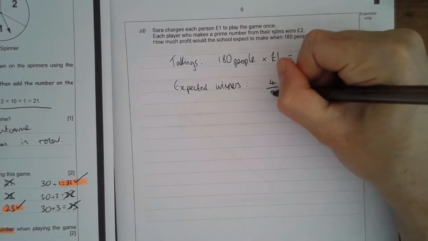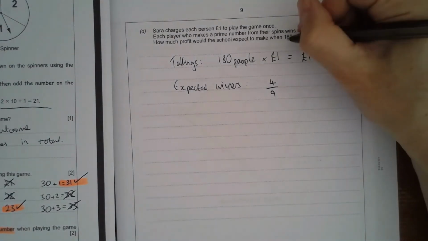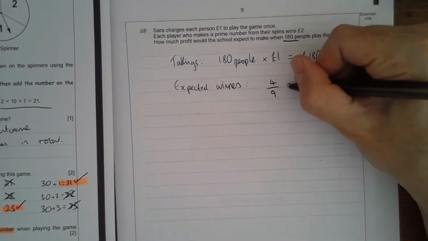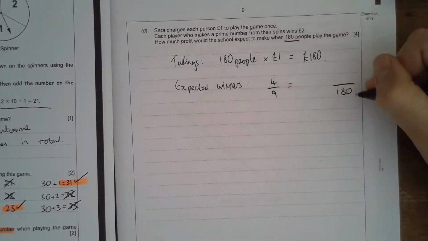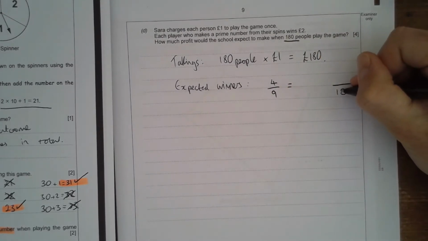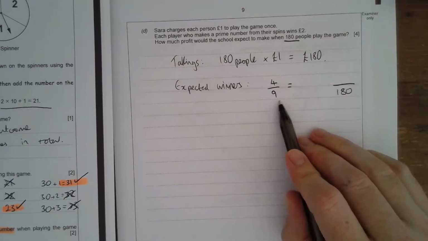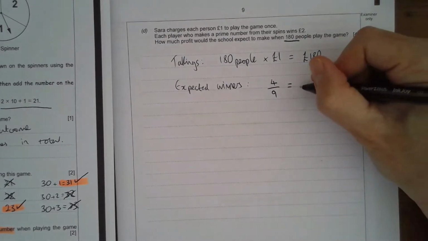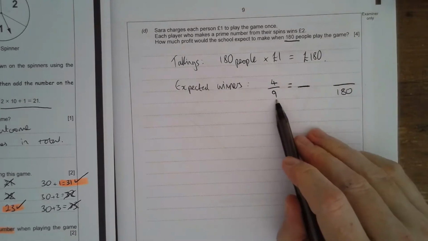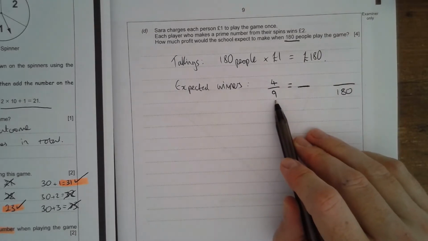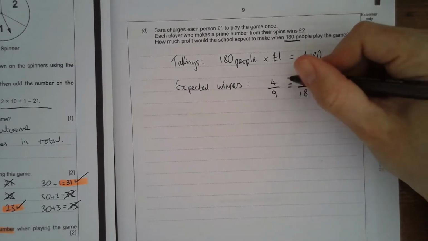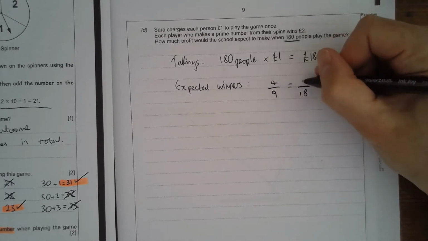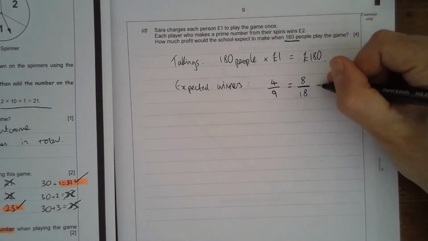Well, we know the probability is 4 9ths, and I'm told that 180 people play the game once. So what I need to do is work out what do I do to 9 to get it to 180. Now, there will always be a link between your denominator and the number they give there. And what I would recommend doing is either halving, that would give me 4.5, so that would be no use. So let's try doubling instead. So if I double 9, I get 18. If I double the bottom there, I have to double the top to get 8.